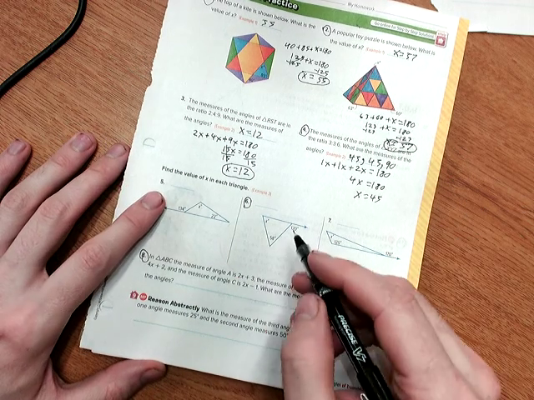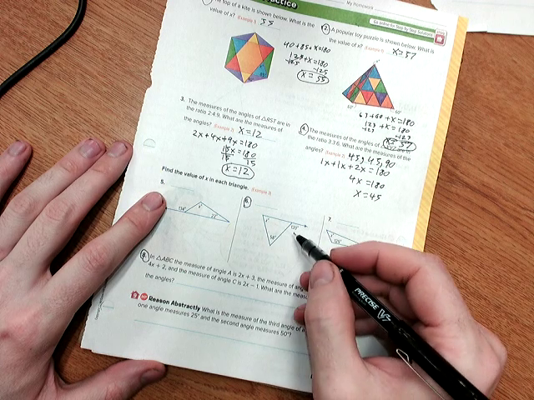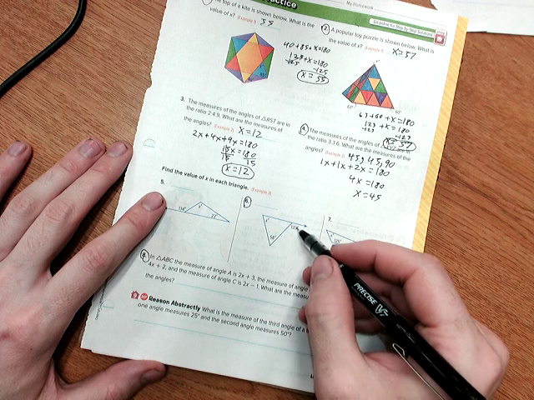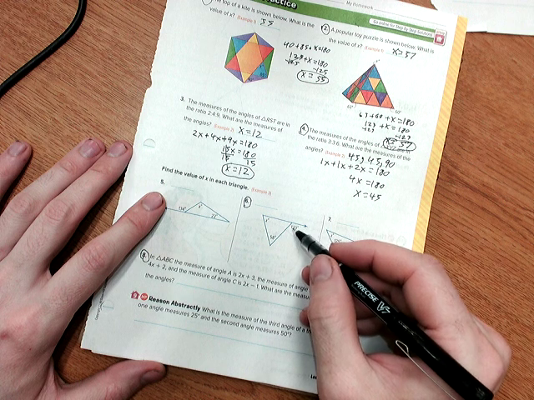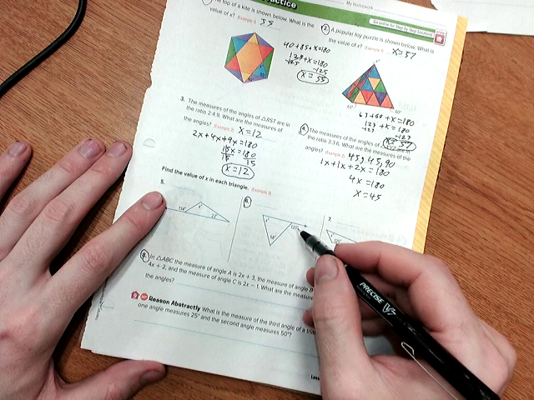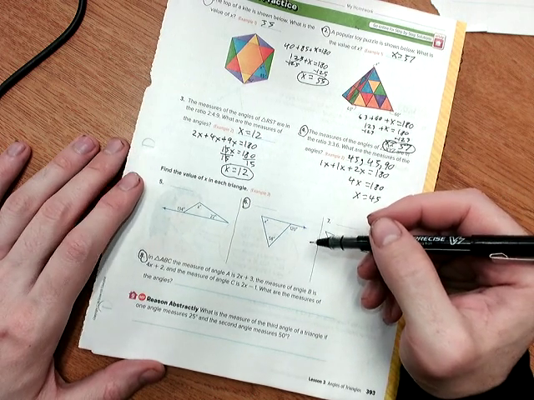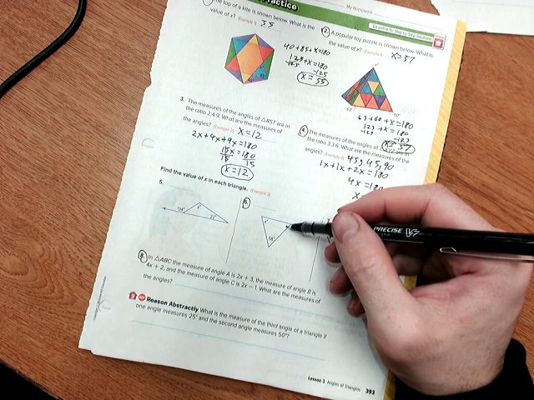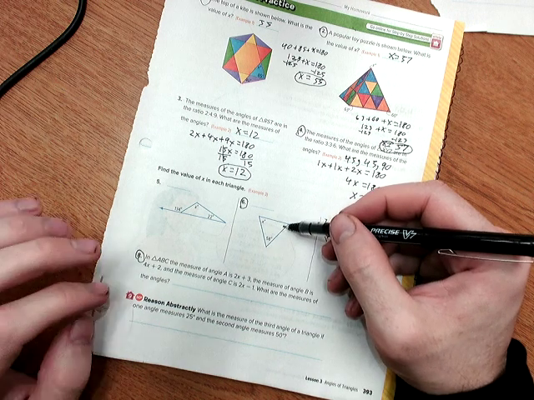4. Find the value of x in each triangle. So we have 58, 120, and x. So 58 plus this angle we don't have plus x has to equal 180.